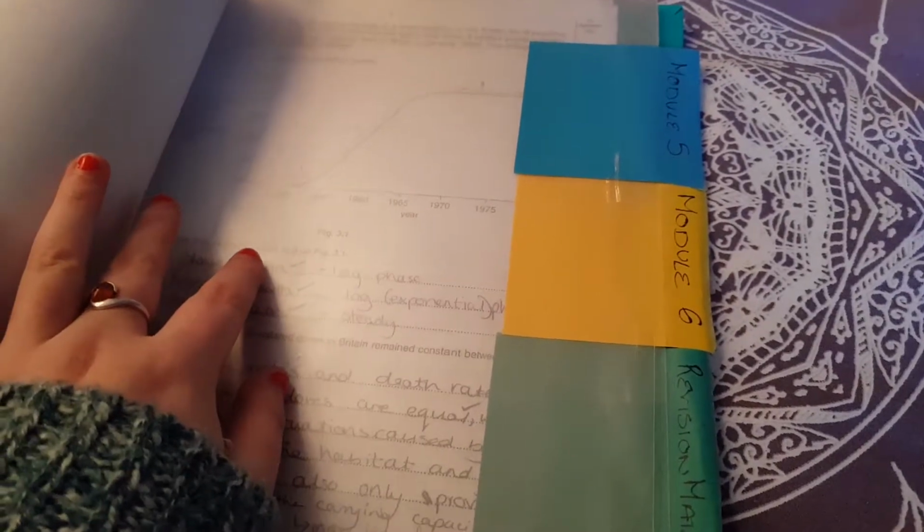Because I'm thinking with that one that anything specific, for any mind maps or anything that I do that brings topics together, I can put them in either the modules or in revision material. I'm thinking revision material is probably going to be more like past questions and things like that.